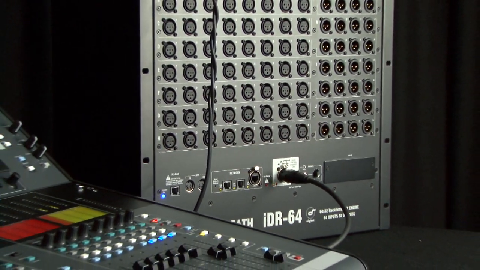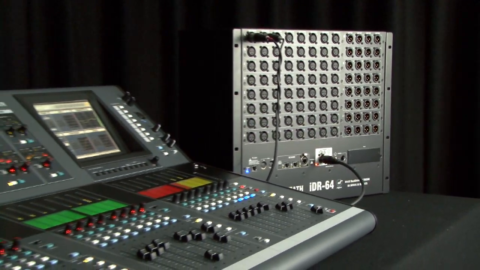When using ACE, you only need one connection. The control network data is transported with the audio via a single ACE link.